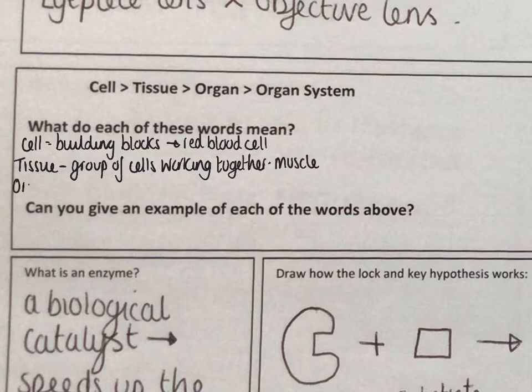An organ is a group of tissues working together to perform a function.